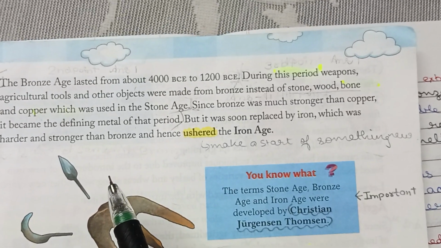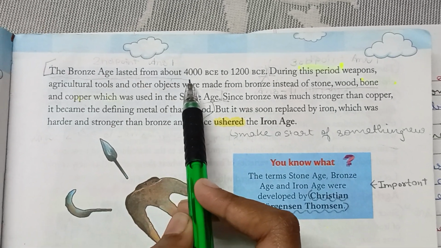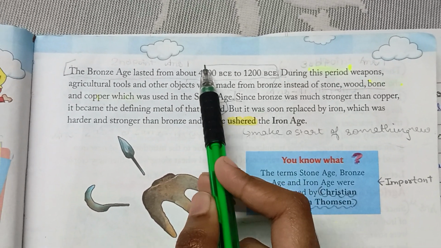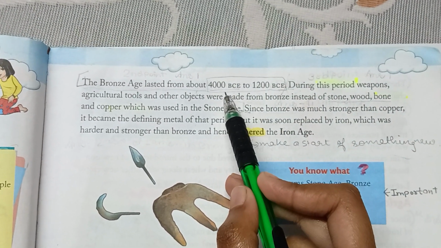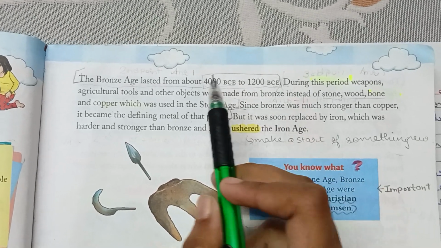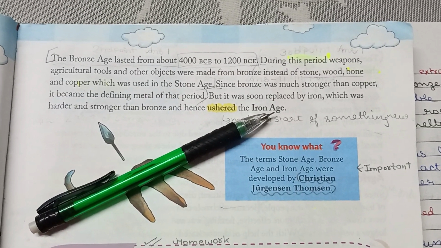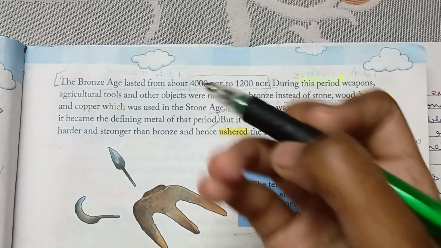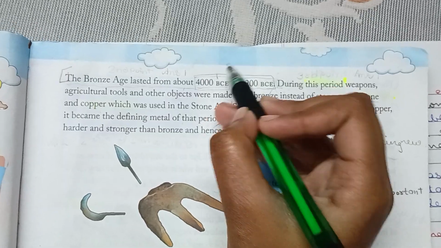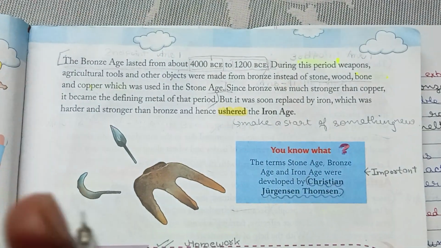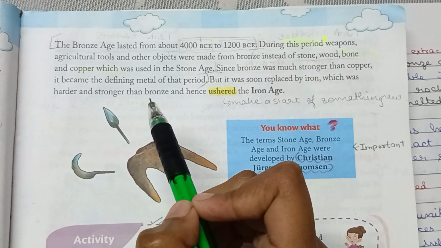Now, let's go through the first paragraph. We have to know first of all when the Bronze Age lasted. The Bronze Age lasted from 4000 BC to 1200 BC. Okay, 4000 BC it started and 1200 BC it ended. Now, let me clear the doubt of why it started in 4000 and ended in 1200, because 4000 is more than 1200. We go in ascending order, we don't go in descending order, but how is it coming here in descending order?